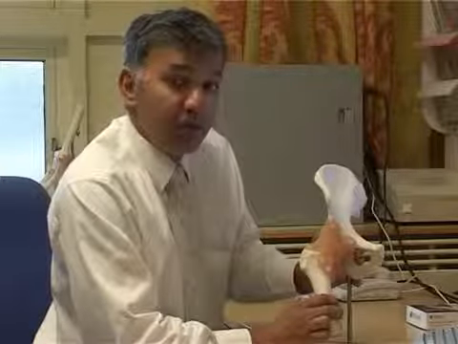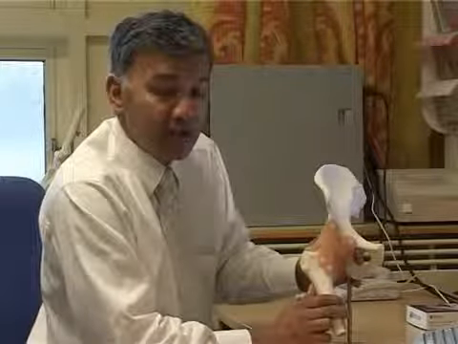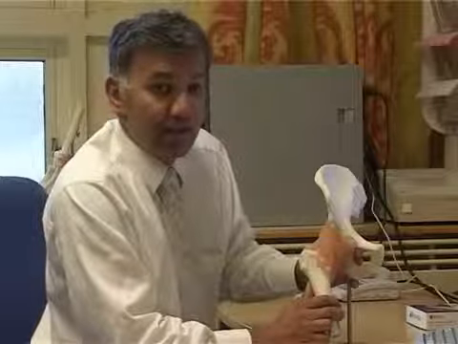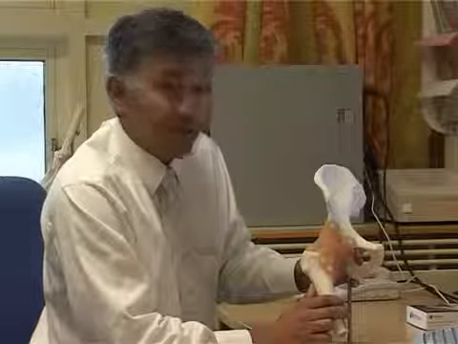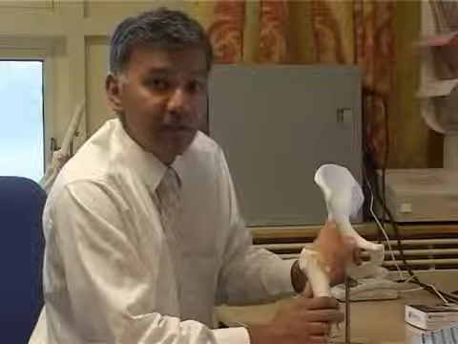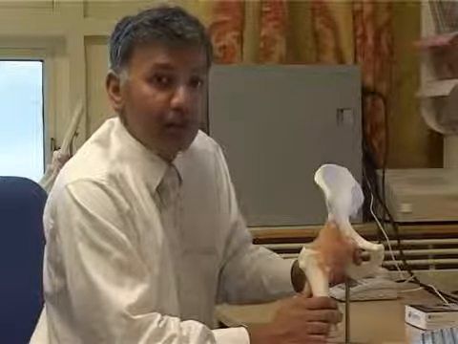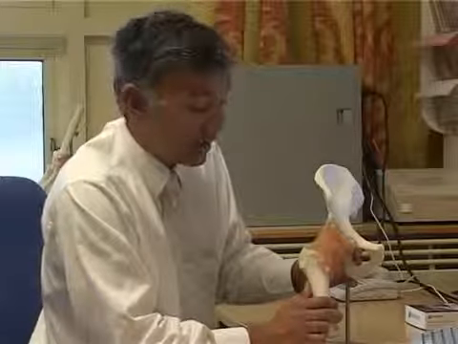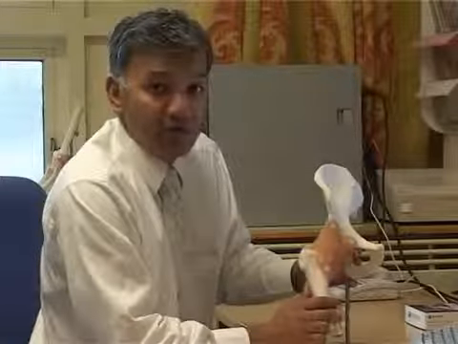It's also important to know the past medical history, and did they have any paediatric problems with their hip, such as developmental dysplasia of the hip, slipped upper femoral epiphysis, Perthes disease, because these can all go on to lead to problems in the future.